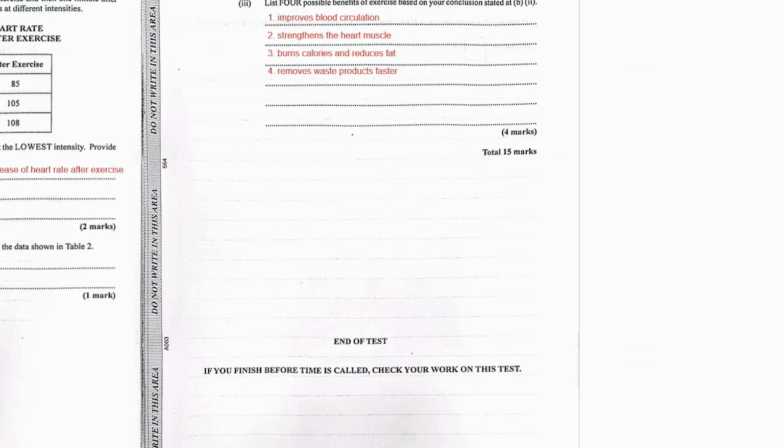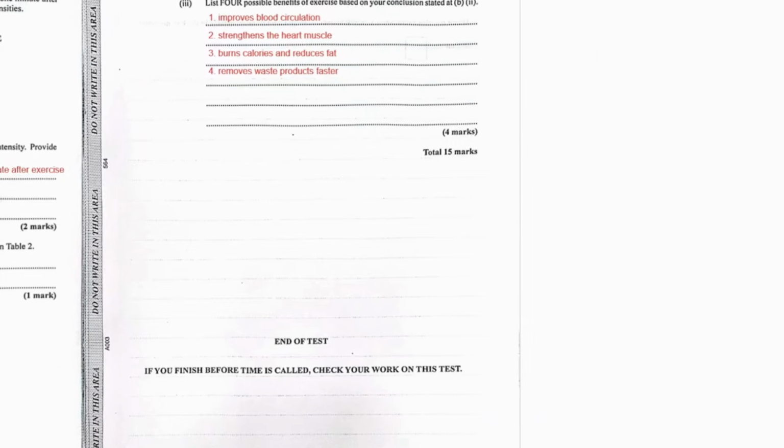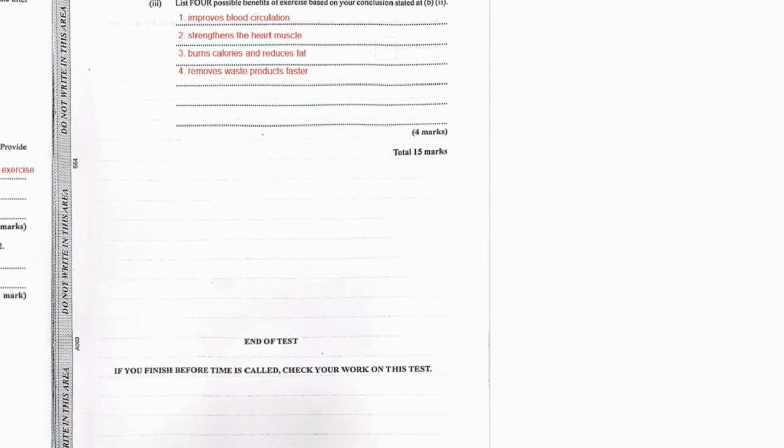And part 3 lists four possible benefits of exercise based on your conclusion stated in B. So I stated that exercise can cause an increase in heart rate. So what are four benefits of having an increased heart rate? Well, one, it improves blood circulation. Two, it strengthens the heart muscle. Three, it burns calories and reduces fat.